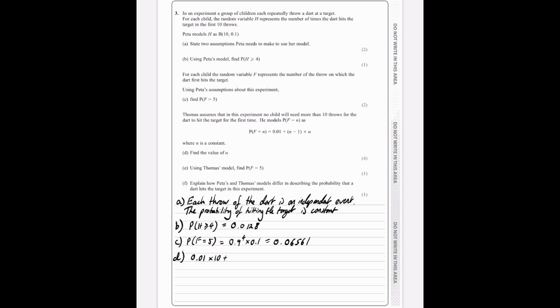For D, we need to plug in all the possible values of n into the formula, and if we sum them all, it will sum to 1. To save a bit of space, each one of those is going to have a 0.01 at the front, so I'm just going to times that by 10, rather than write add 0.01 plus and then some lot of A.